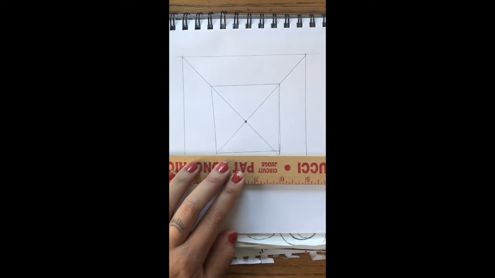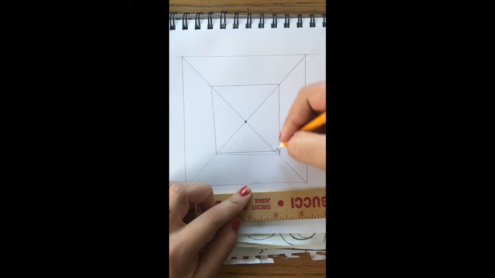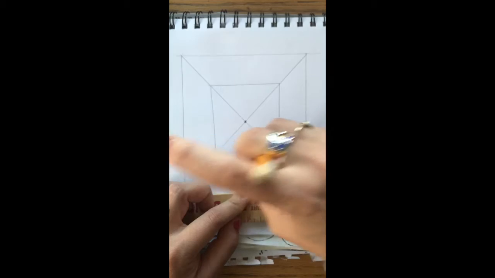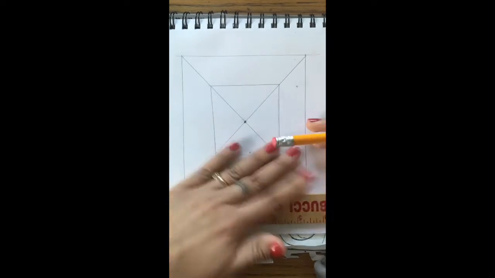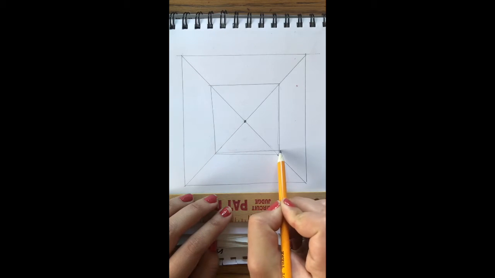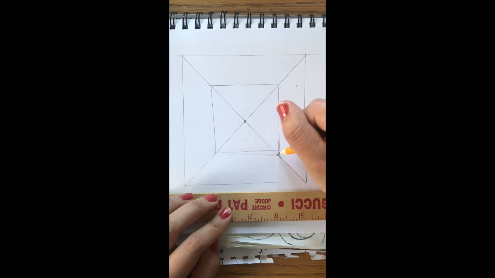You want to make sure your lines are meeting. Your corners are meeting at your lines for your wall and your floor. So see how I had my line, it kind of went off like that initially? That's not what I want. I want it to look like this so that it meets right here, like that.